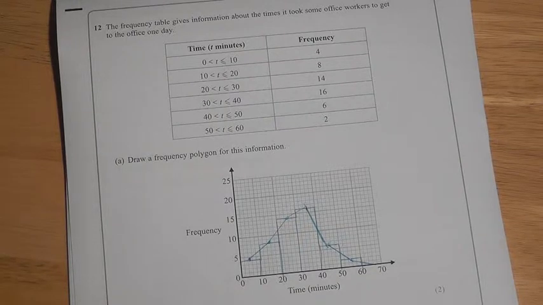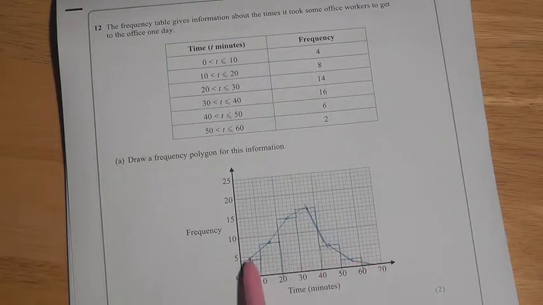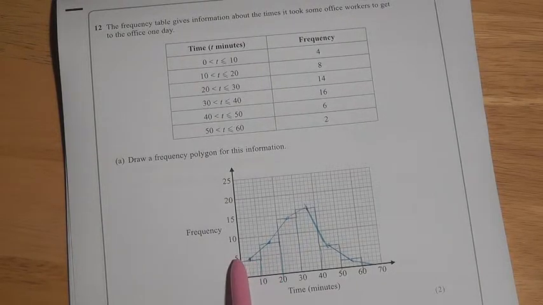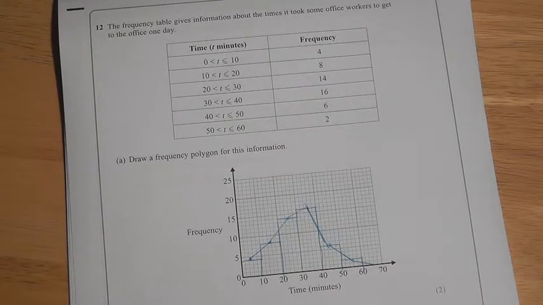Now you get the marks regardless of whether or not you draw the bar chart, but what we're looking for is that the frequency polygon is plotted in the centre of each of those class intervals. So 2 marks if they are in the centre of those class intervals. If they're joined like this but at the ends or the beginnings of those class intervals, you would get 1 mark. And if they were just joined like a bar chart, you would also get 1 mark, but for 2 marks it needs to look like an iceberg.